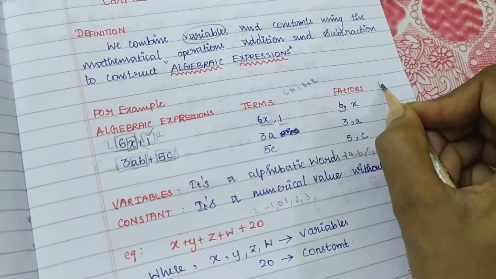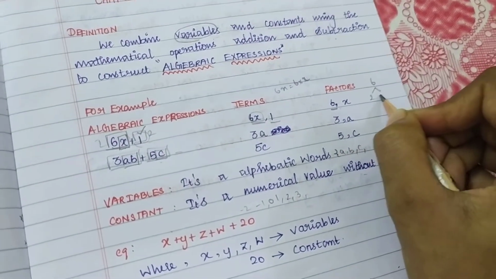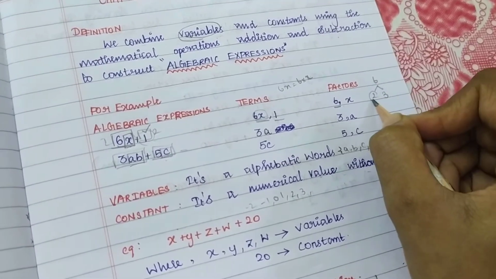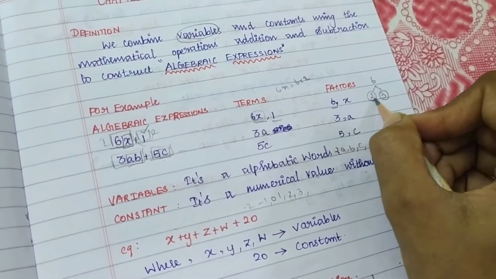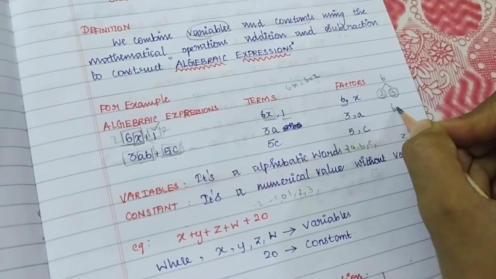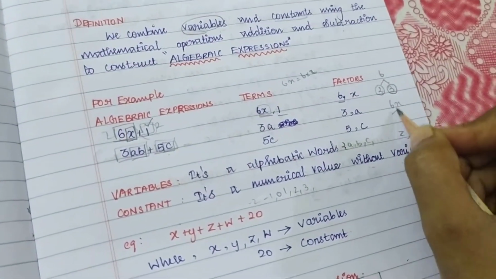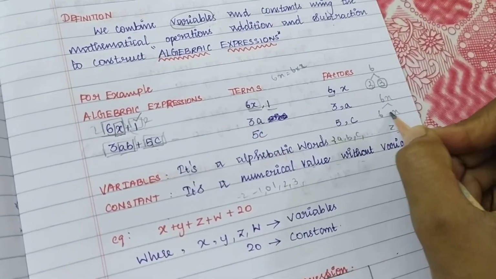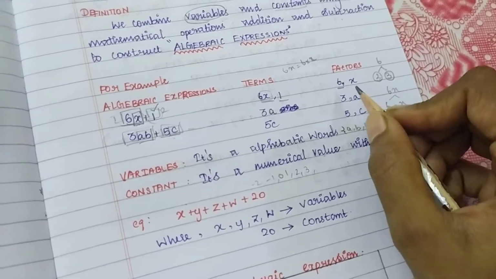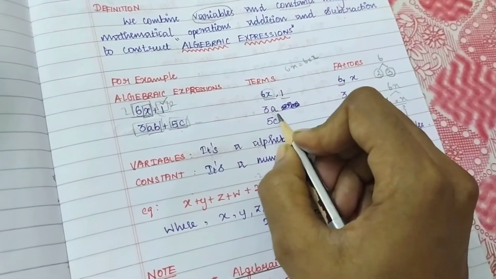Multiplication. If you have a 6, I can divide it as 2 and 3. So find out your factors: 2 and 3 give you 6. So I am having these factors. But in 6x, how can we write it? 6 and x. 6 into x, I am getting my factors. That's all. So in this place, how many factors are you having?